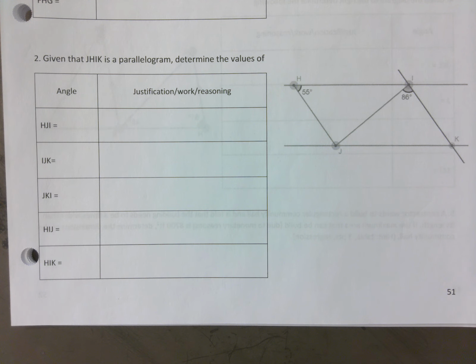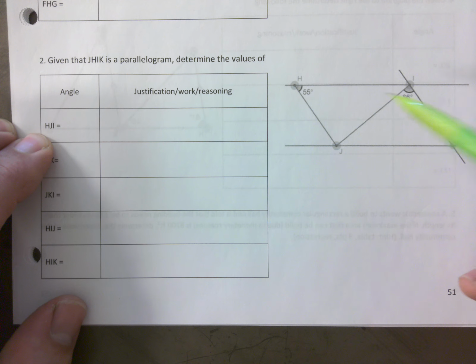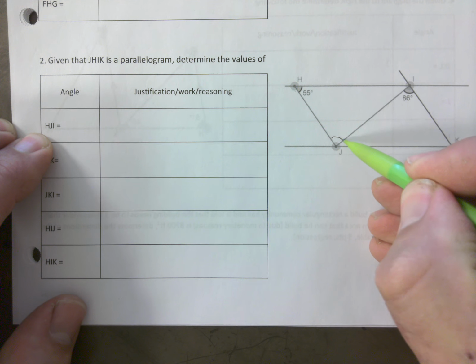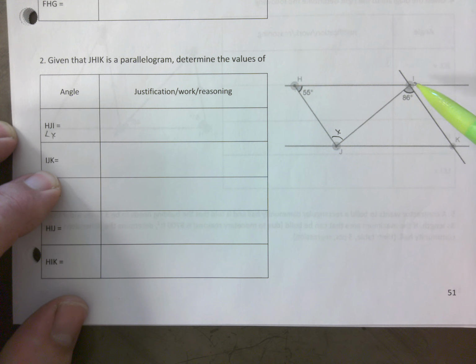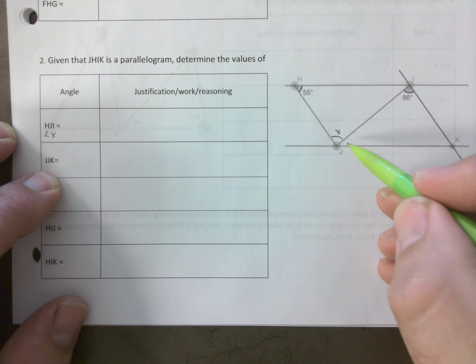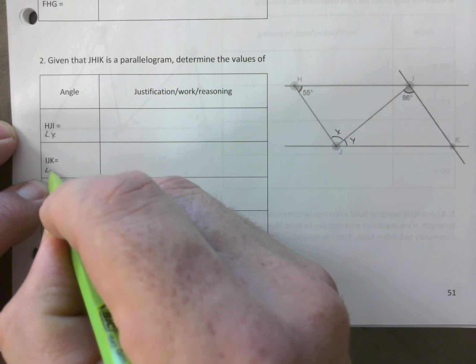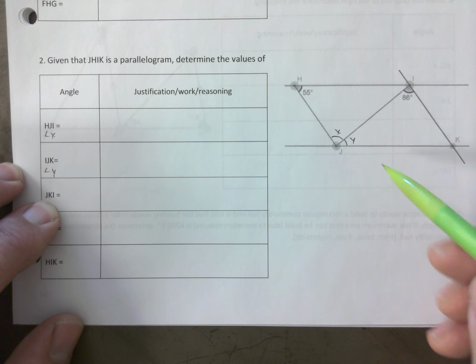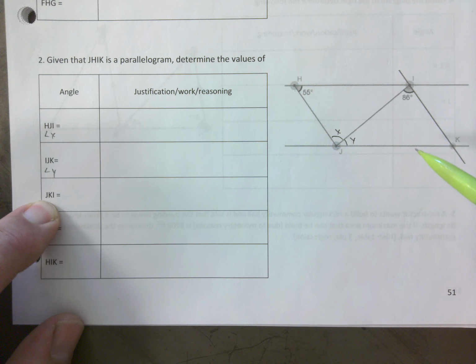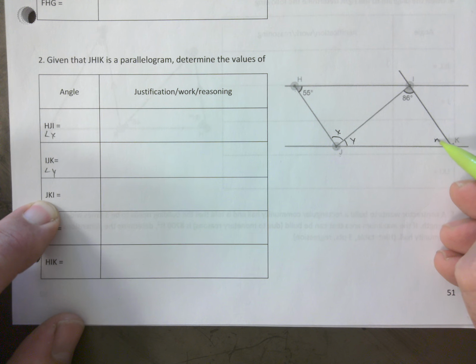I don't like 3-letter notation, so I'm going to get it out of the way. I'm going to find them all. H, J, I, that's this one right here. X, there we go. I, J, K, that's this one. I'm going to call that Y. I don't know what I did on my key, so if you looked at my key, it's probably different. J, K, I is this one. I'm going to call that M.